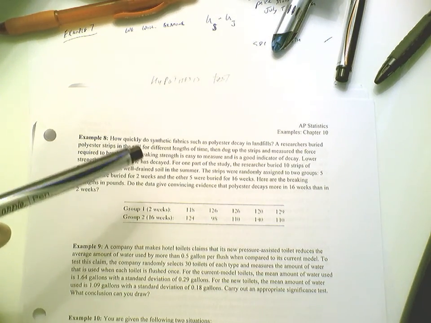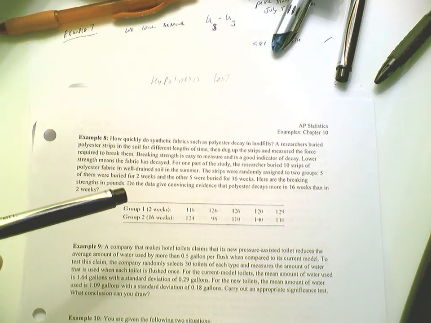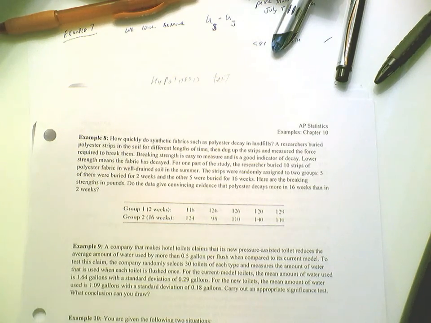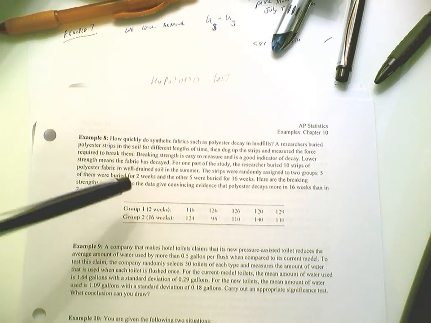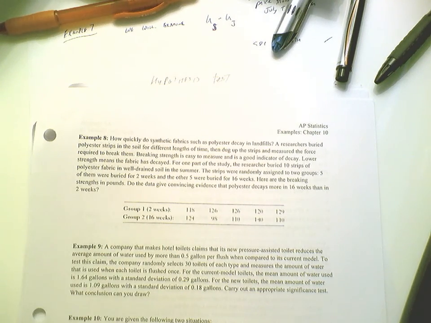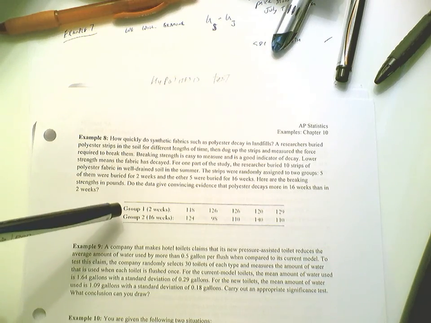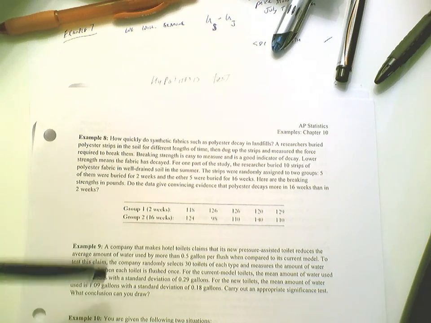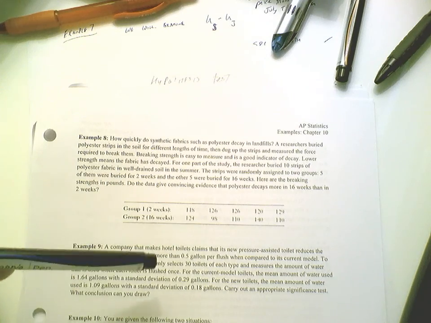And breaking strength just basically is an indication of how much force you have to do on the fabric to break it apart. The higher your breaking strength is, the harder it is for you to tear the fabric apart. That means it hasn't decayed as much. And so we're going to compare breaking strength at 2 weeks and 16 weeks and see if there is a difference. In this case, do we have convincing evidence that polyester decays more in 16 weeks than in 2 weeks? That should mean that the breaking strength in 2 weeks is higher than the breaking strength at 16 weeks. So kind of keep that in mind.